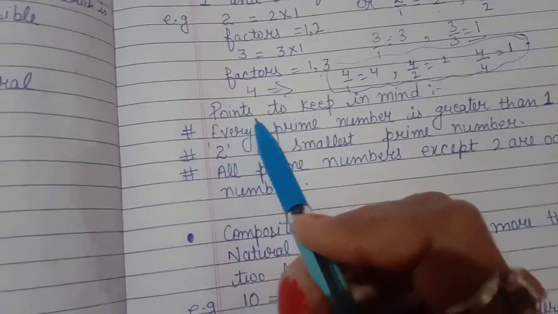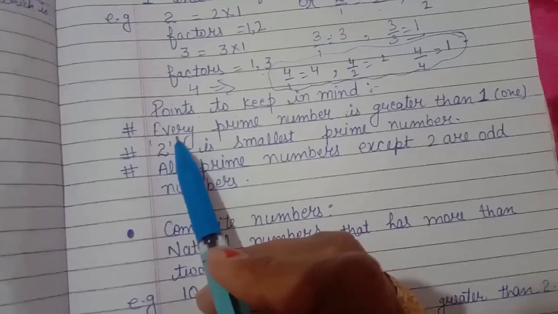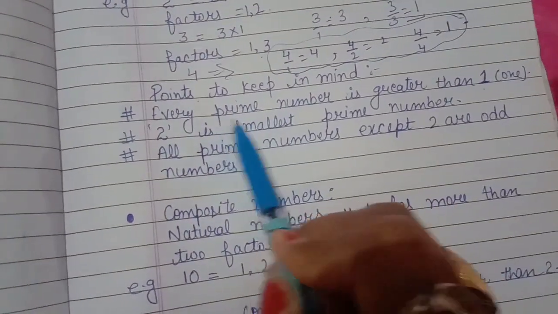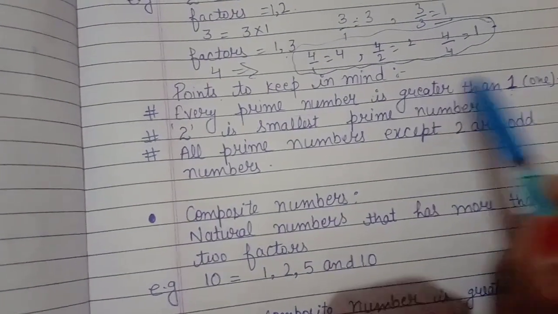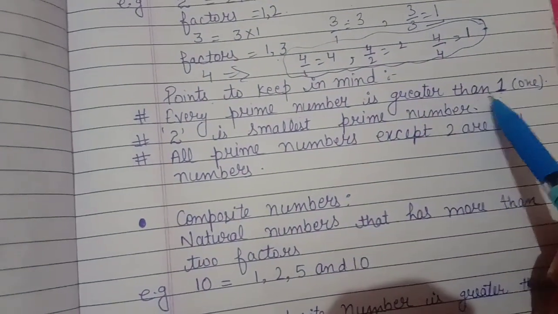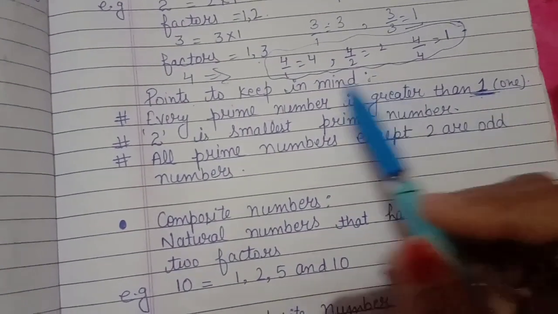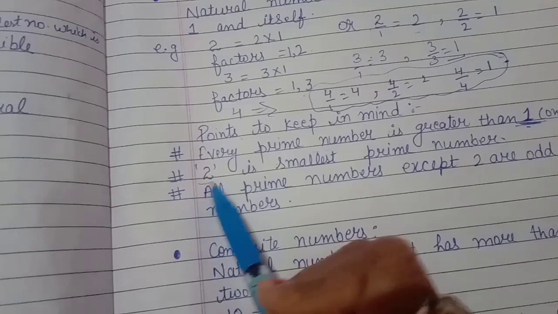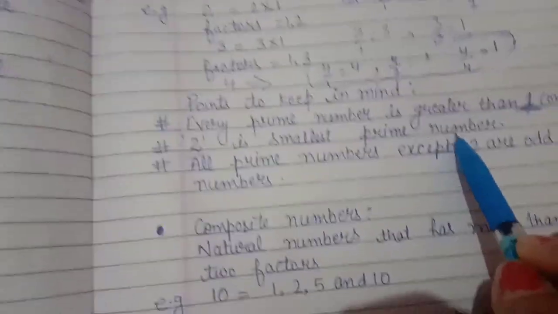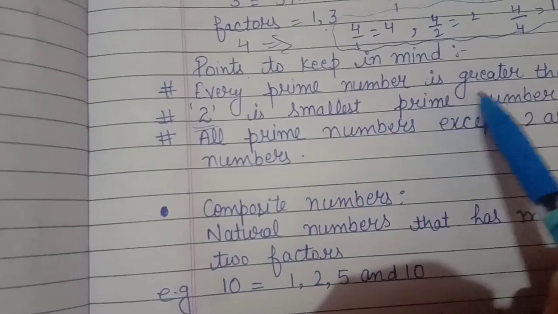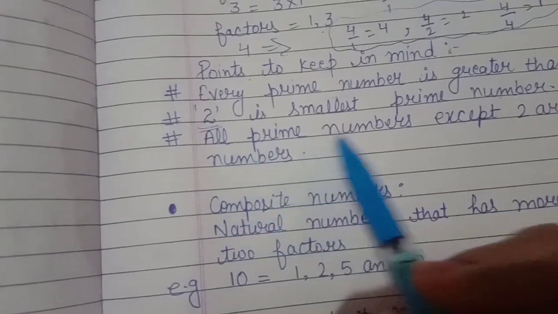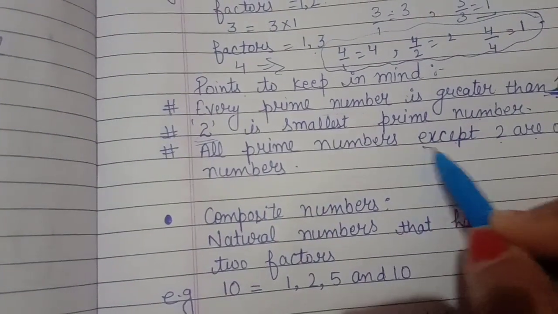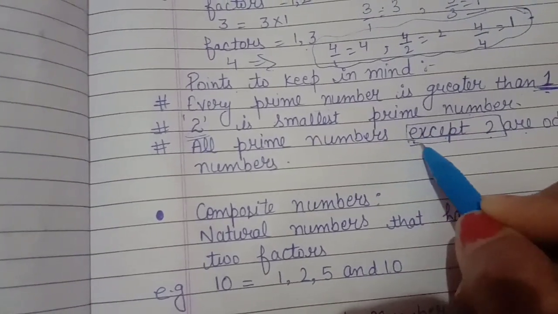Okay, points to keep in mind. Every prime number is greater than 1, so this statement tells us that 1 is not a prime number. Second, it can be a one mark question: which is the smallest prime number? The answer is 2. Next, all prime numbers except 2 are odd numbers.